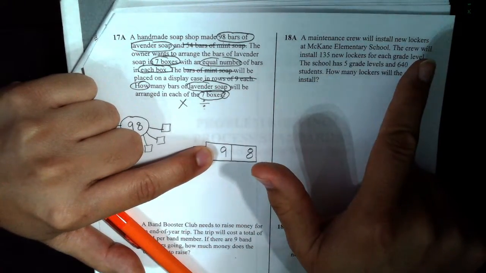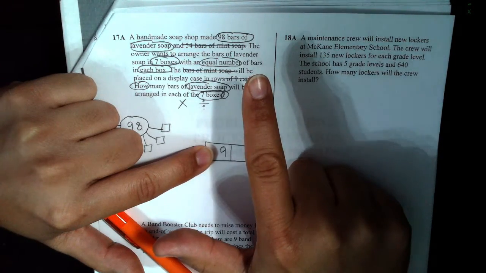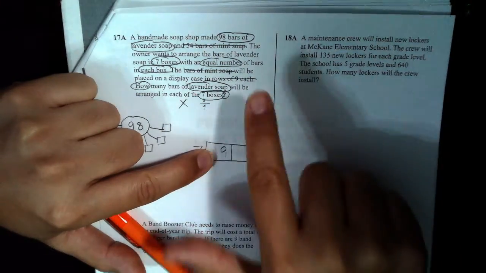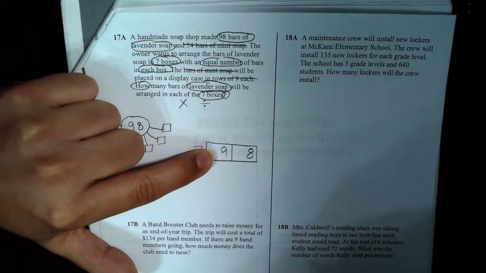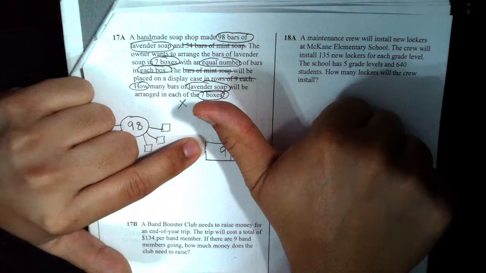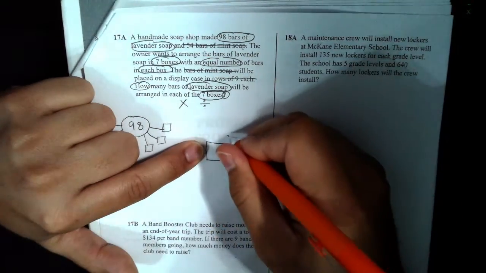I only have 9 in this box. Do I have enough for 14? Or is 9 not enough? No, I only have 9, so I can't go all the way to 14. That means I could only make 1 trip or 1 round. 1.